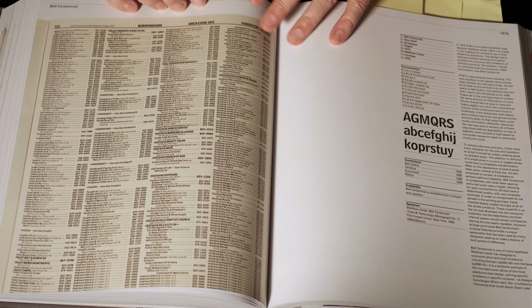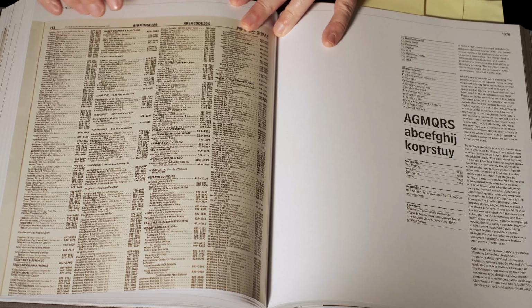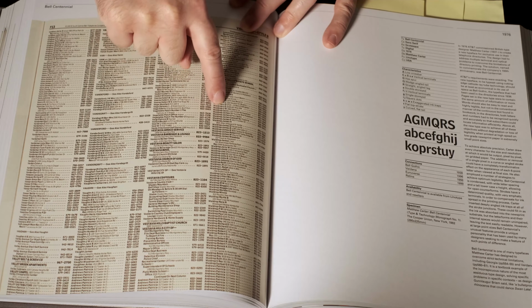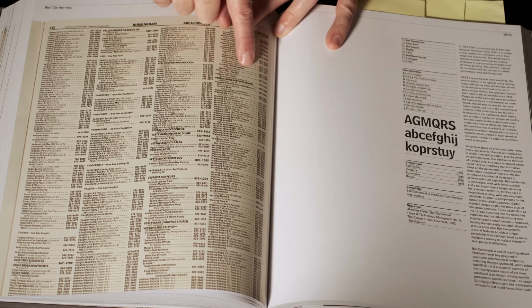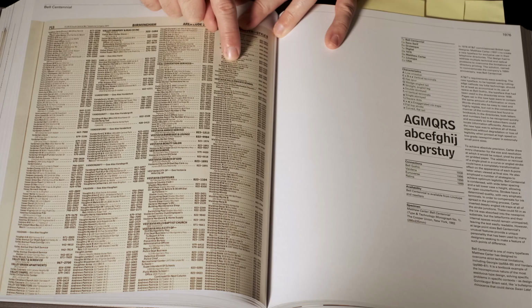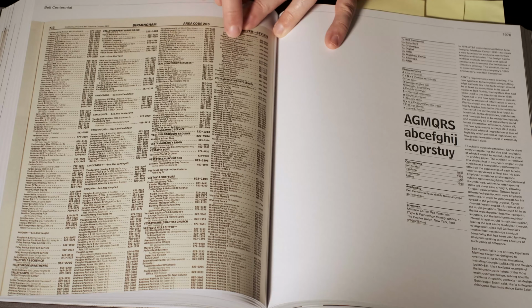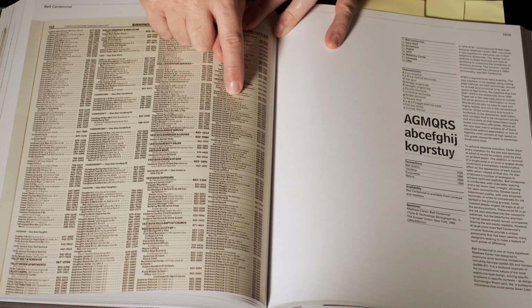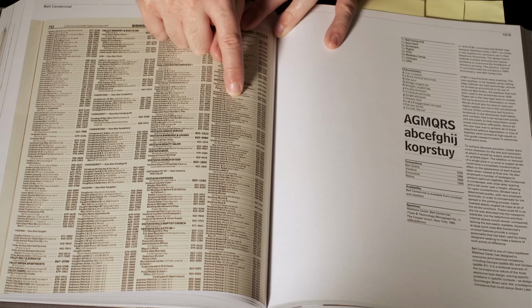and they needed a font that would be very legible and able to convey information when printed very small in a phone book. I think basically the small type is 6-point font, so it's very tiny.